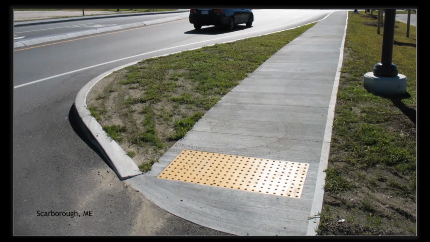Not broken, the fog line's not broken. Yeah, I don't know, watch. I'd have to look at the other. Yeah, that's a good point. The line's not broken. Yeah. So it could be a driveway.